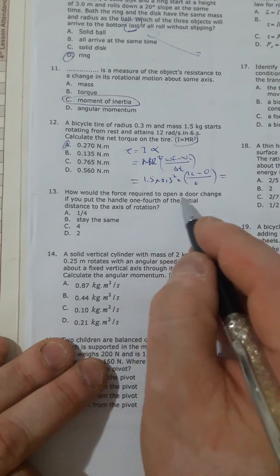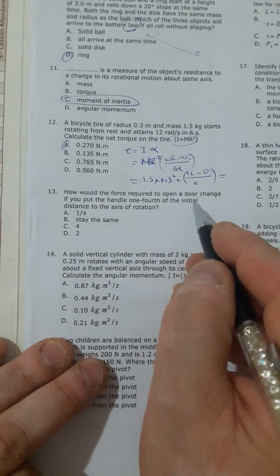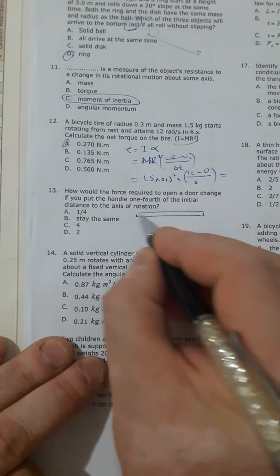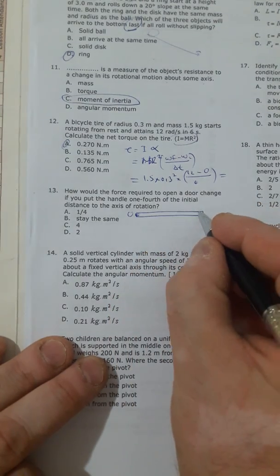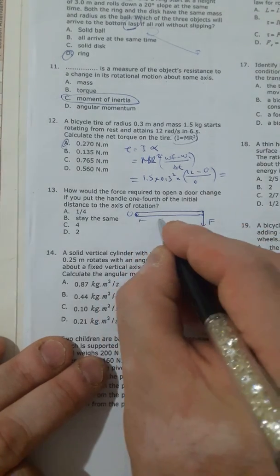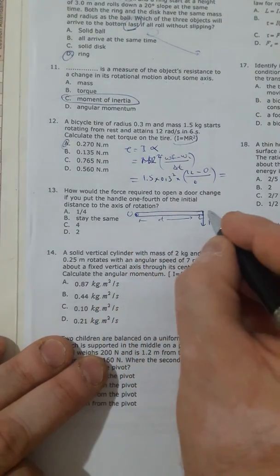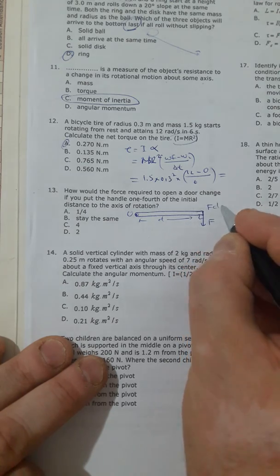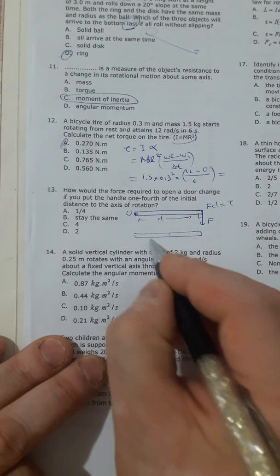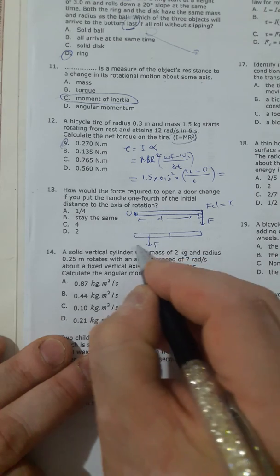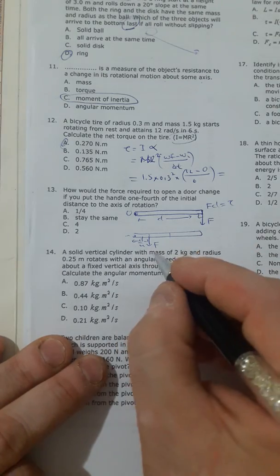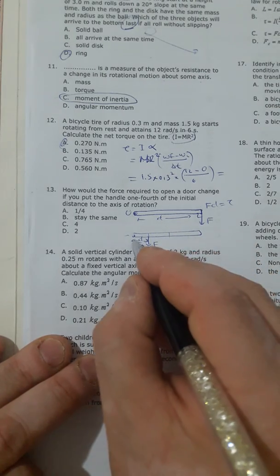How would the force required to open a door change if you put the handle 1/4 of the initial distance to the axis of rotation? Remember, to open or close something, to rotate something, we need a minimum torque, which is known as the required torque. The force is initially at the end of the door, so the distance is D. The required torque to open or close this door is F times D. In the second case, you take the force at a distance D over 4 from the axis of rotation. But to produce the same torque, the required torque must be constant.